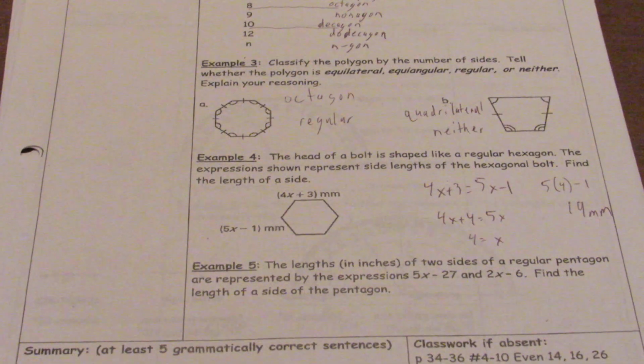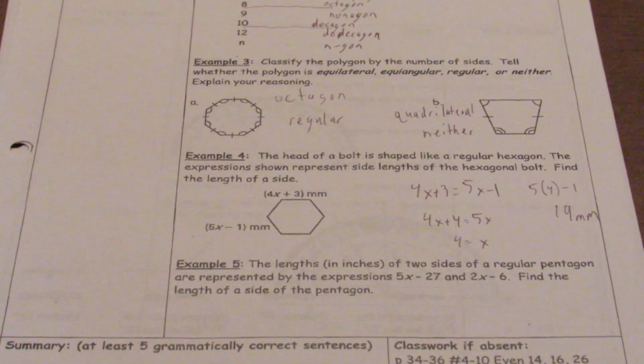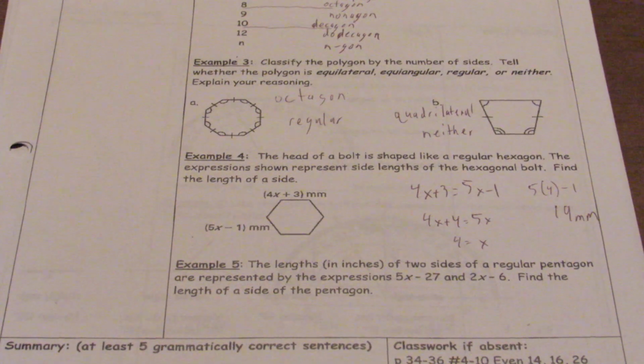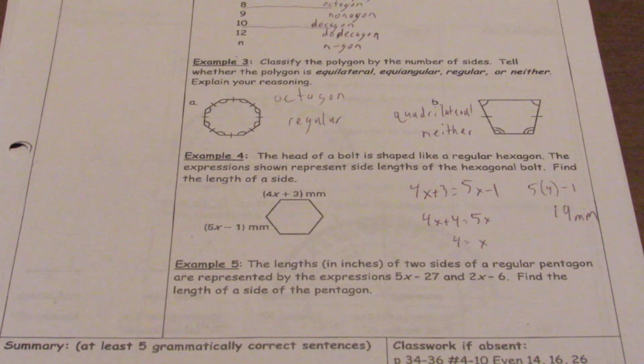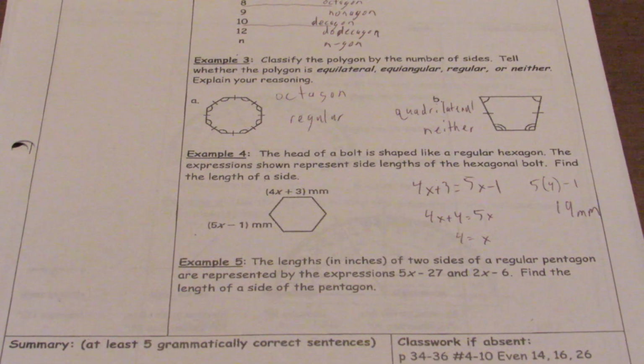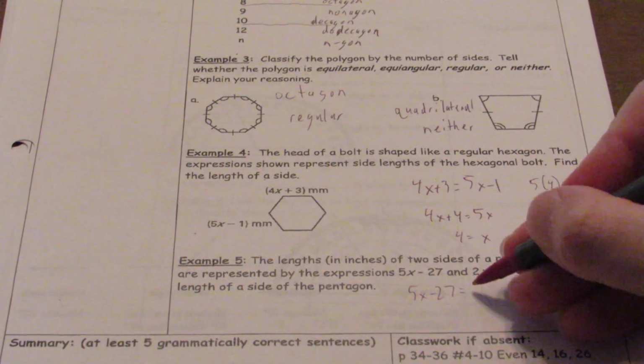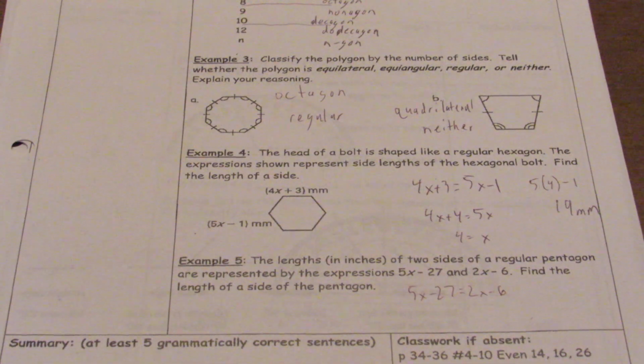Final example. Example 5. The lengths in inches of 2 sides of a regular pentagon are represented by the expressions 5x minus 27 and 2x minus 6. Find the length of a side of the pentagon. Okay, so again, same thing we just looked at. They just don't give me the picture in this one. They just give me the words. They say it's a regular pentagon. They tell me it's in inches. So these two are equal because it's regular. So I have 5x minus 27 equals 2x minus 6.